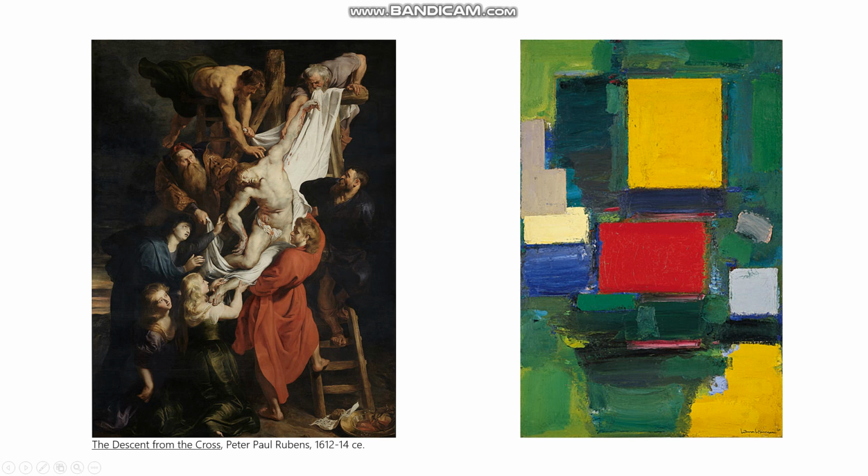Or another way, think about how there's a lot of dominance and attention to Christ, but then this big shape of this cloth is also dominant, even though it doesn't have nearly as much focus or emphasis as Christ and the sheet that he's on does.